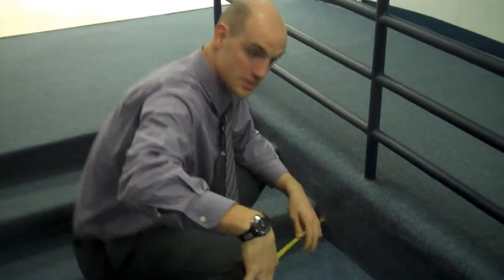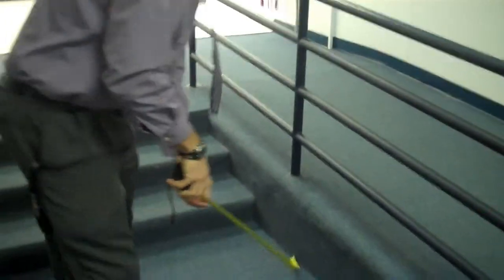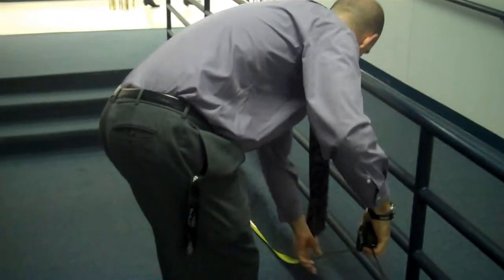Now what I'm going to do is just measure the distance that it covers along the ground, as if I was walking along the base of the ramp. So here we go. I'm going to go with Melissa next. Okay.